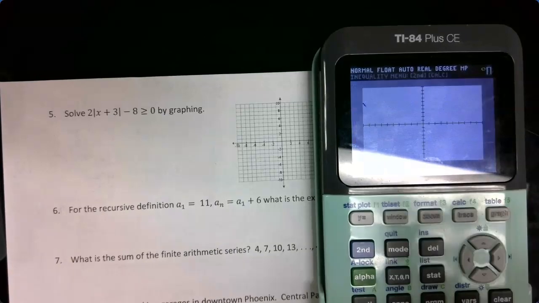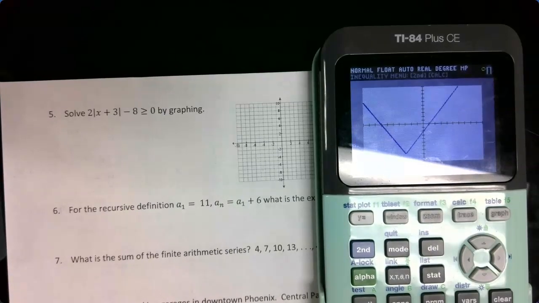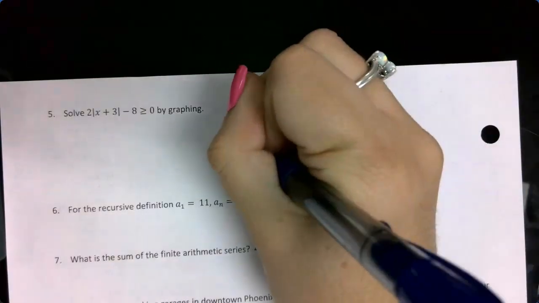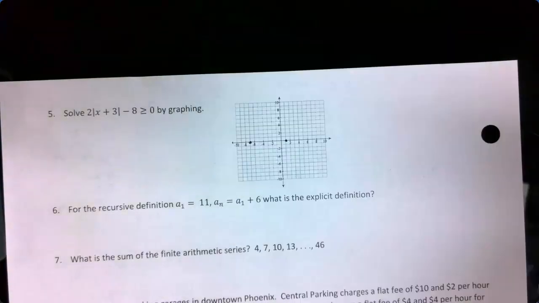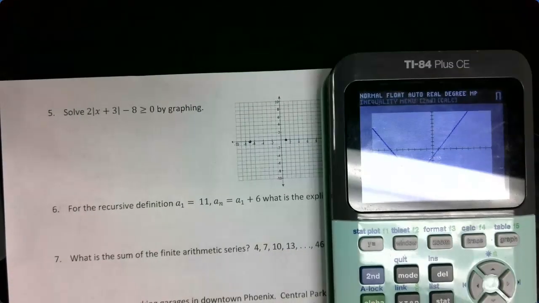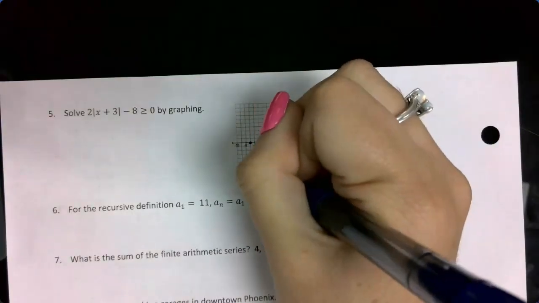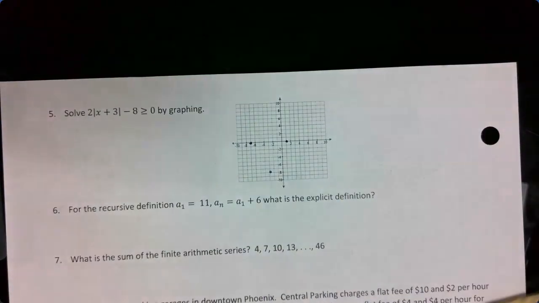And then I'm going to go ahead and graph this. So I'm crossing my x-axis at -7 and +1. And then my vertex is at -3, -8. So then I just want to connect my points.